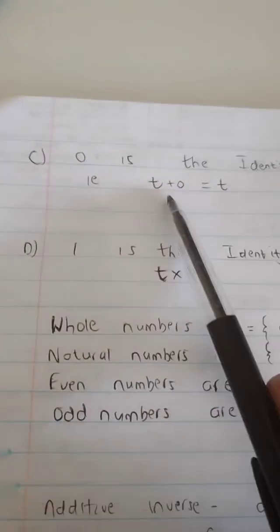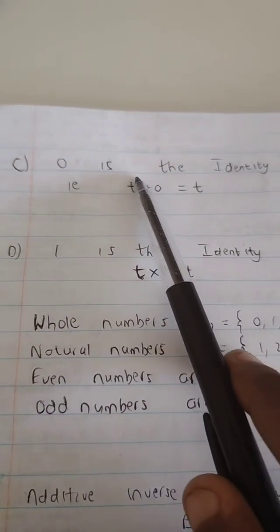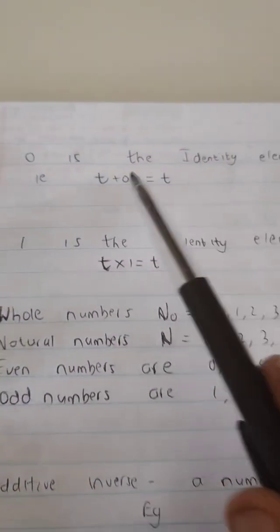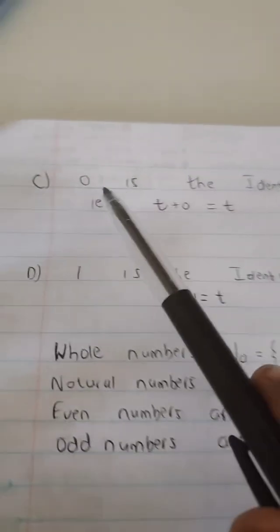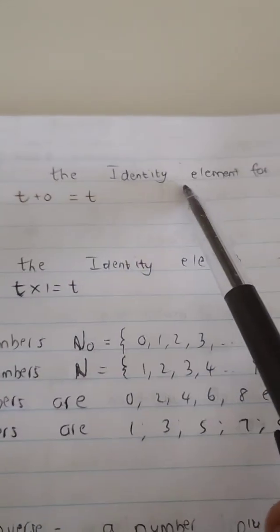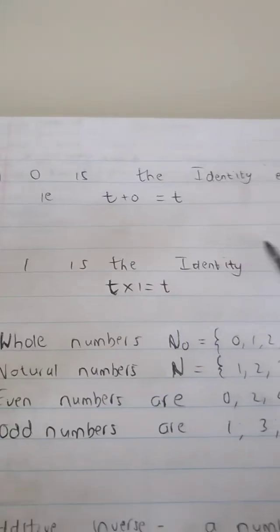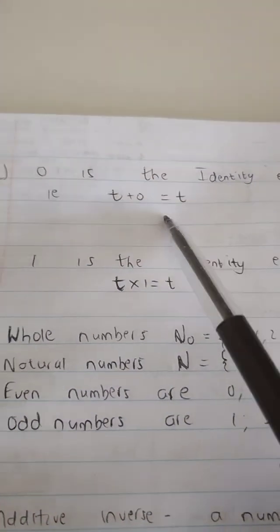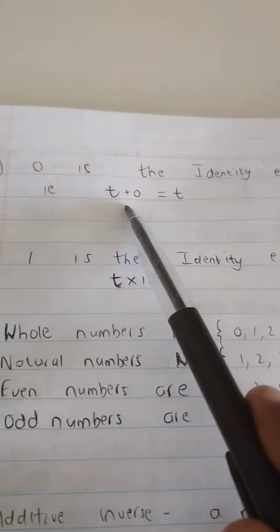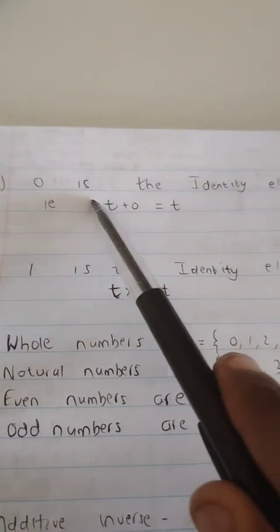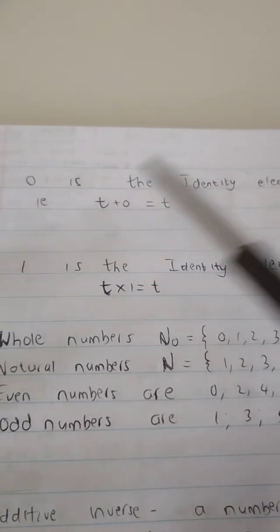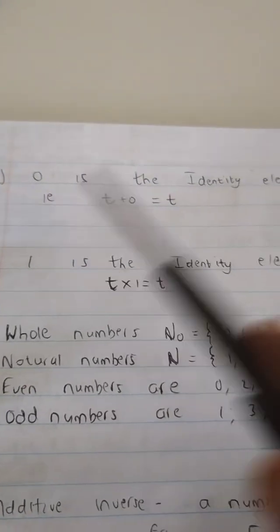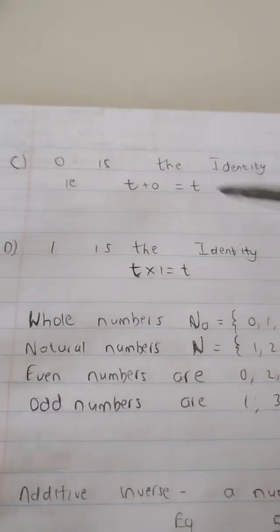So for instance, T is T. The letter T is T. We say that 0 is the identity element for addition. So what T is will remain as T if you add T to 0, because 0 when added to anything does not change that thing.